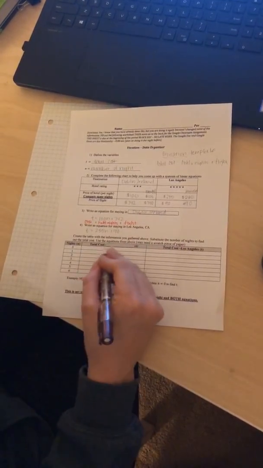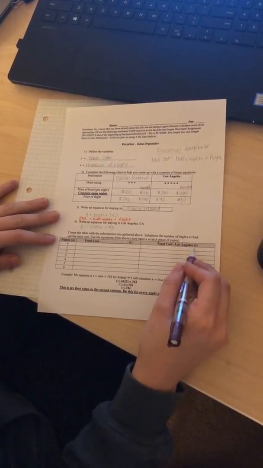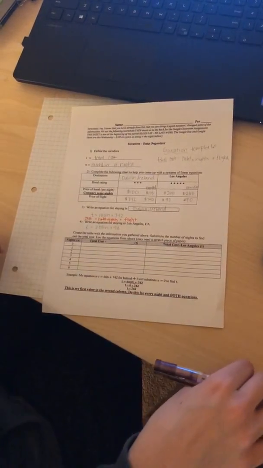So I'm going to walk you through how to figure out how to fill out this table. You're trying to figure out the total cost for wherever you're traveling and the total cost for Los Angeles so that you can make a graph. And you're going to use this for the table in the Google Sheets video.